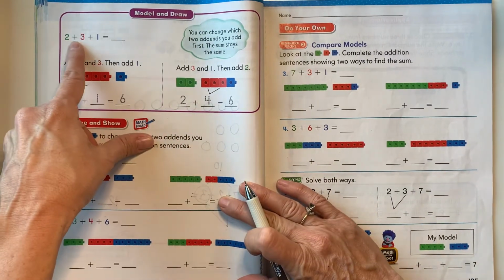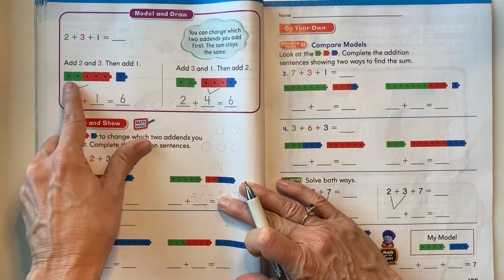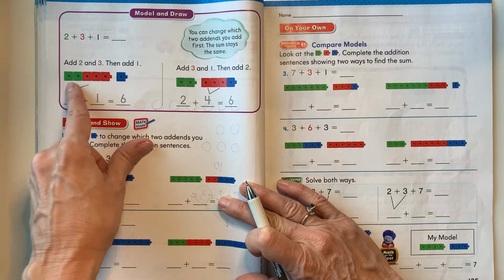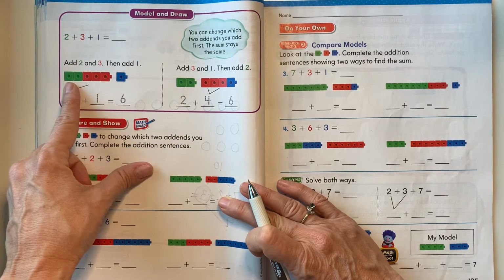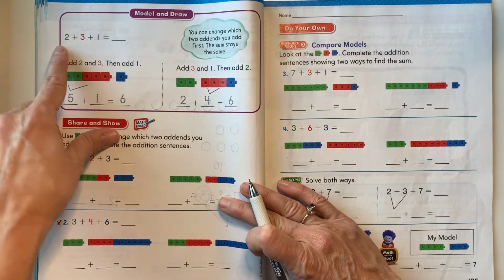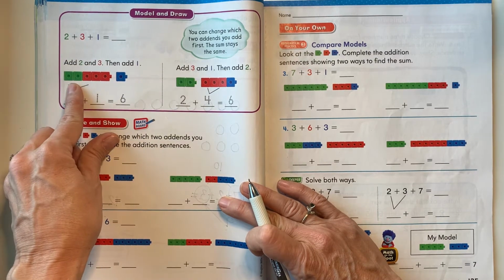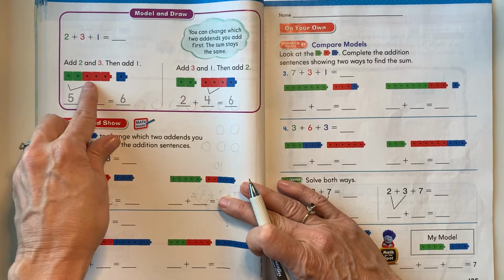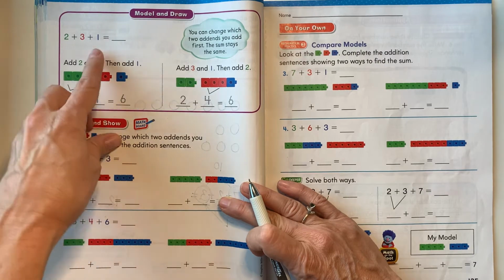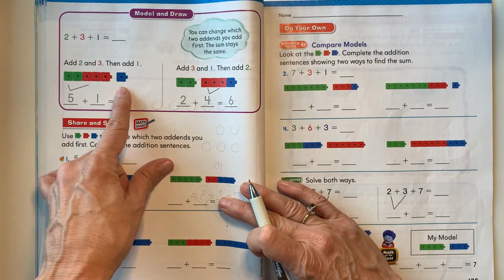All right, the next page. Here we go, 2 plus 3 plus 1. And they've done a diagram for you to show, so that way you don't have to draw circles. So they've got the 2 in green, and here's your 2. This represents your 2. Then your 3 is in red. There's your 3 red cubes. And finally, your 1 is blue. There's your 1 blue cube.